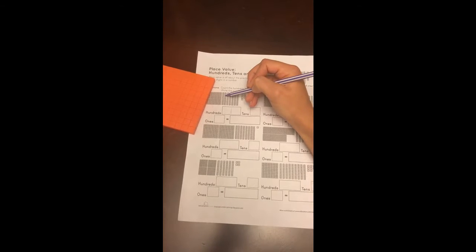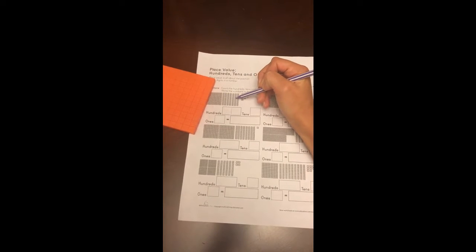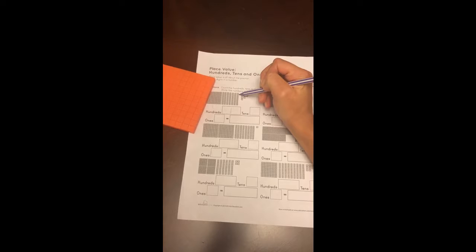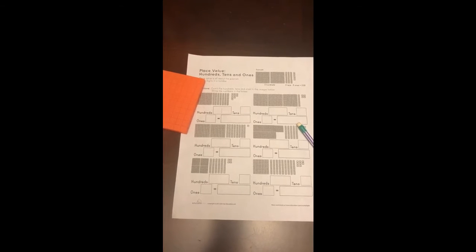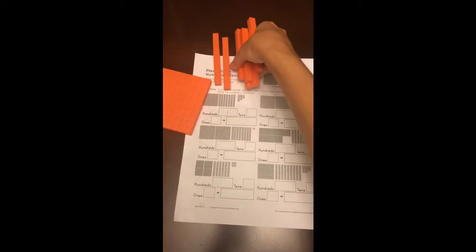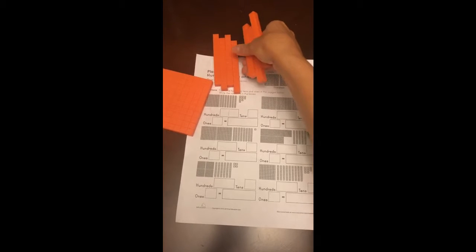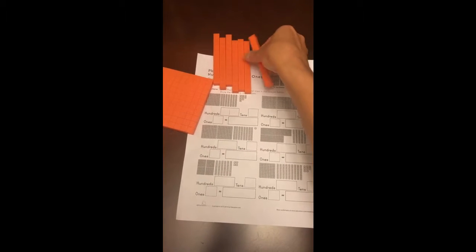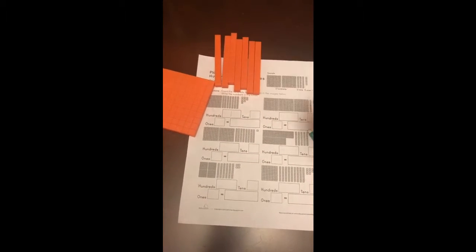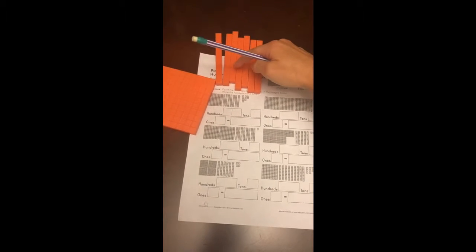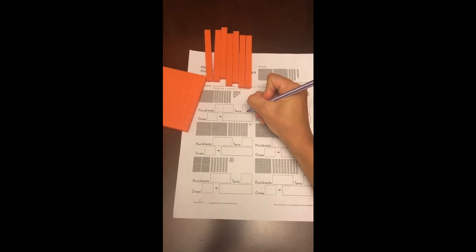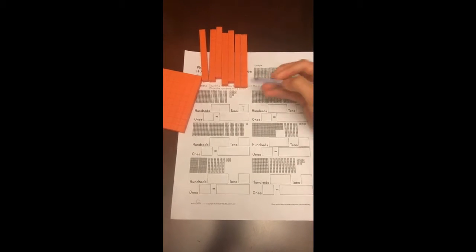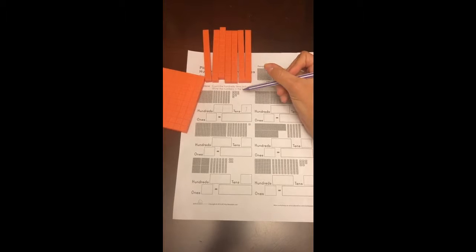So we have 1, 2, 3, 4, 5, 6, 7 tens unit. And we can also use our tens unit blocks to actually visualize. So we have 1, 2, 3, 4, 5, 6, 7. So we're going to come down here and write that in the box.